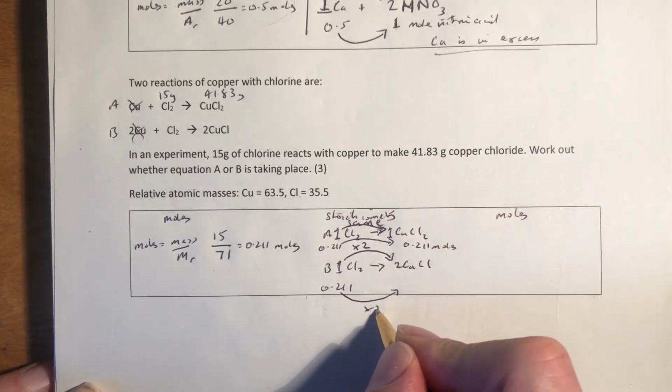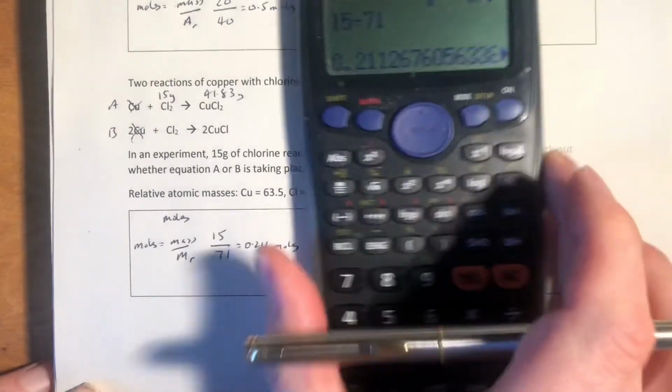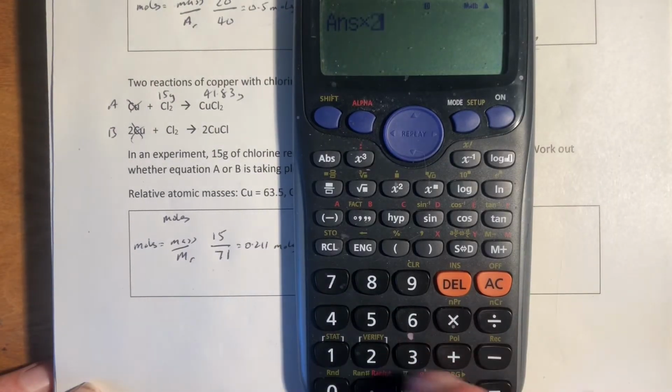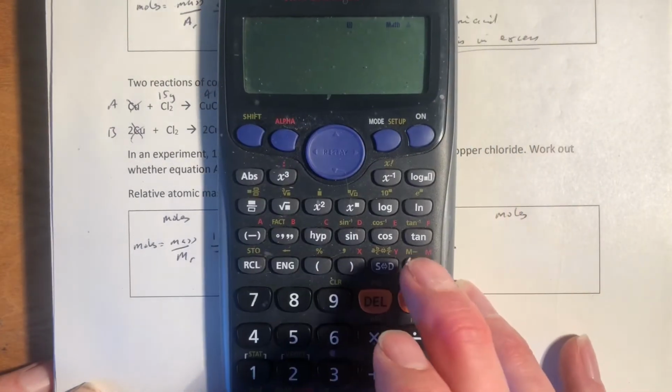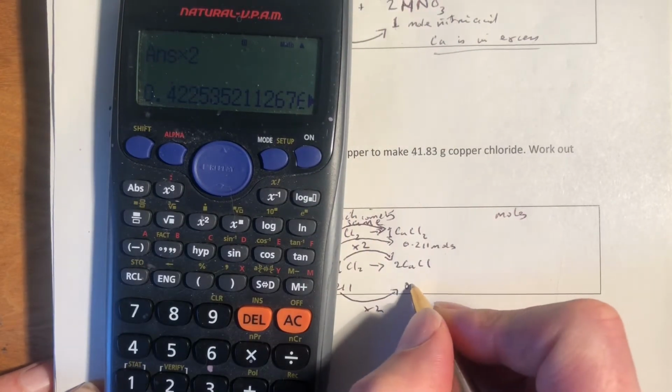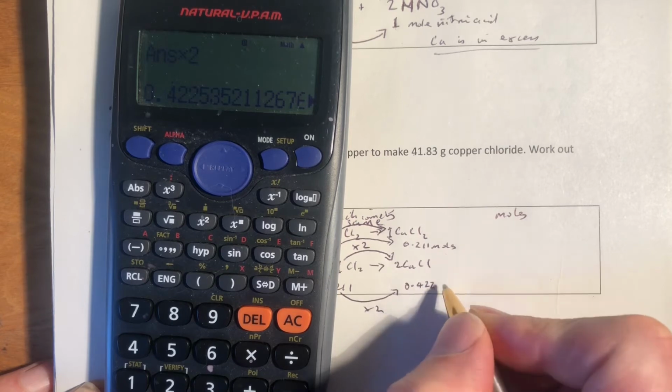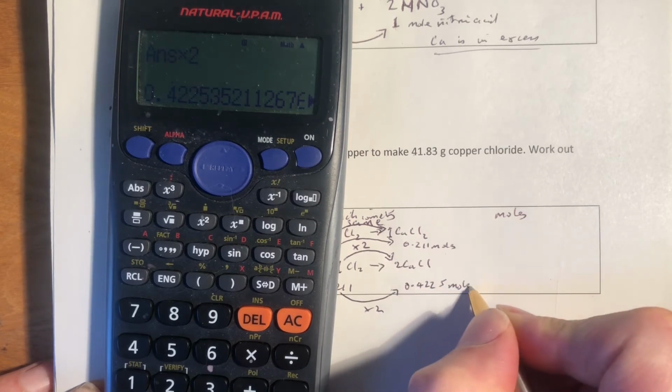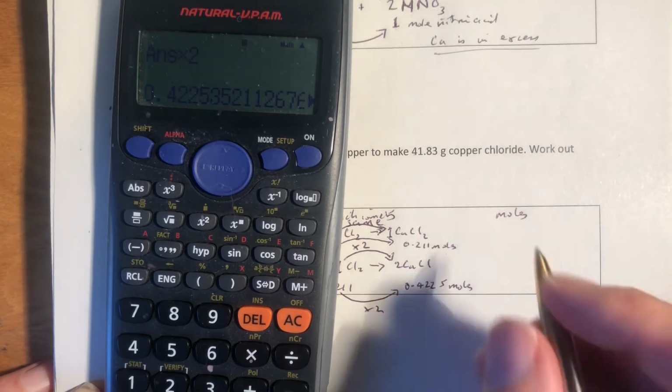So let's multiply that by 2, and we get the answer 0.4225 moles of copper chloride.